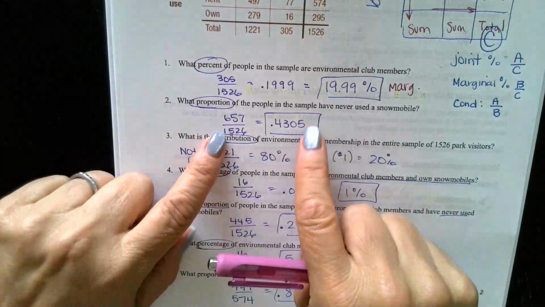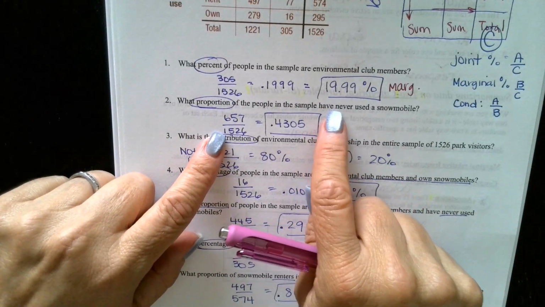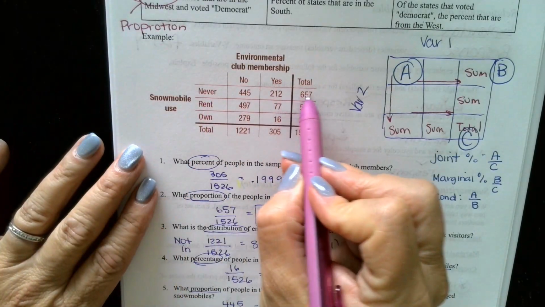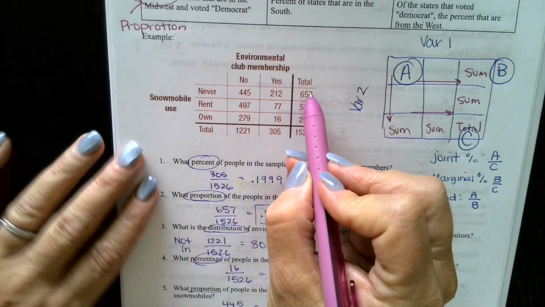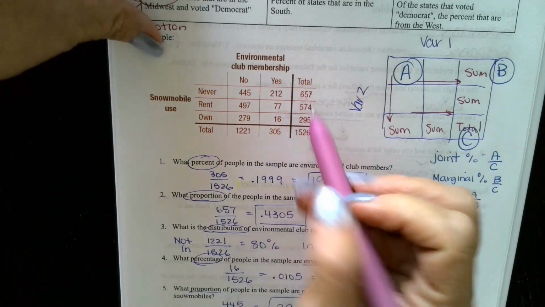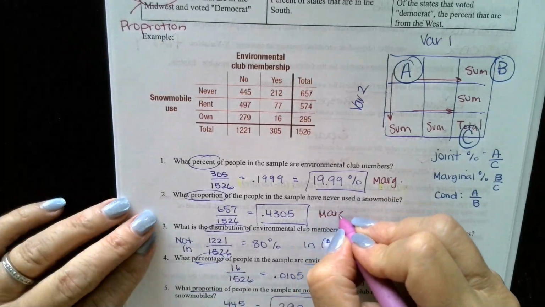Let's look at this next one, proportion of people in the sample who have never used a snowmobile. So people in the sample who have never used a snowmobile, that's out here. This is also marginal because it's the total people. So this is another one that's marginal.